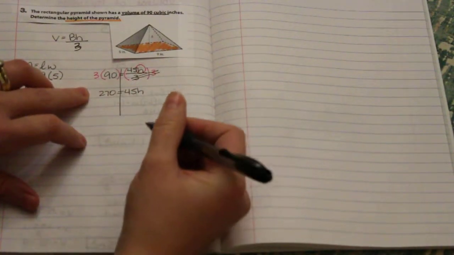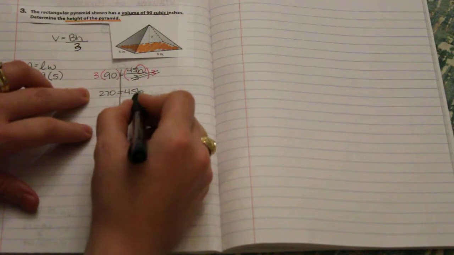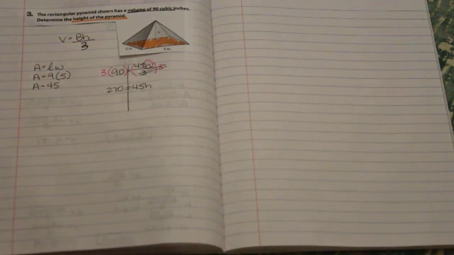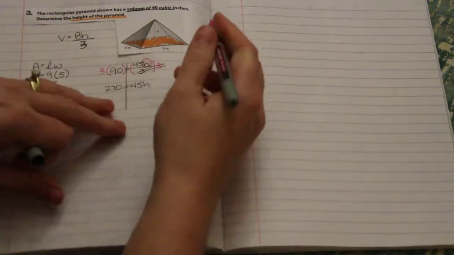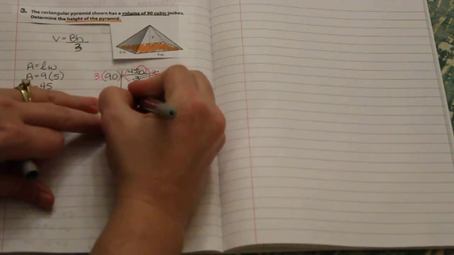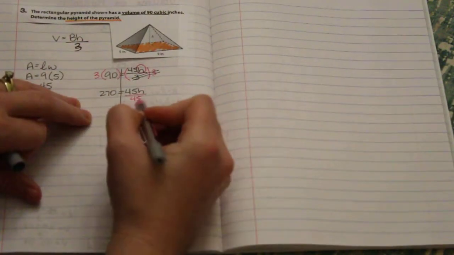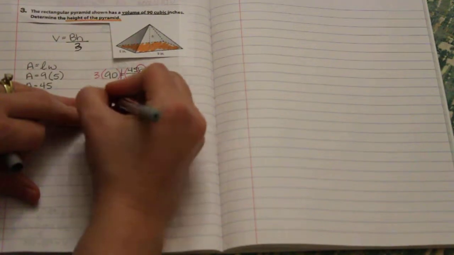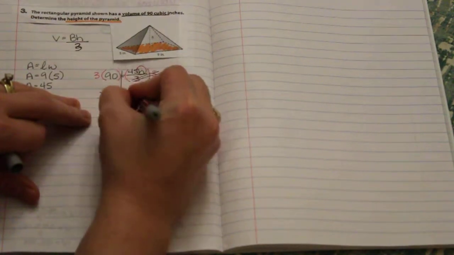Now 45 and H are right next to each other, which means they're multiplying, so to get rid of multiplying, I need to divide. So I'm going to divide by 45. What I do to one side, I have to do to the other. The 45's cancel out.